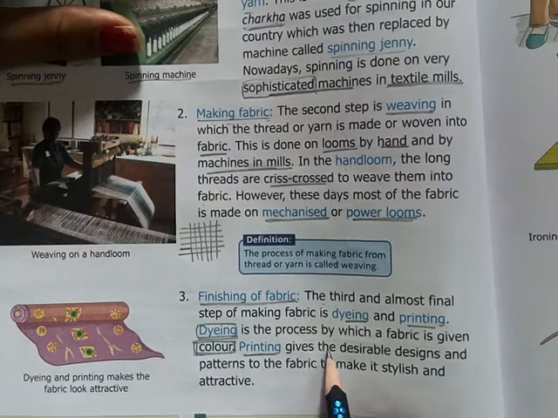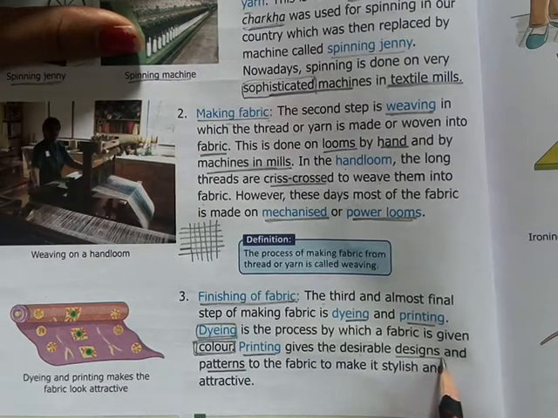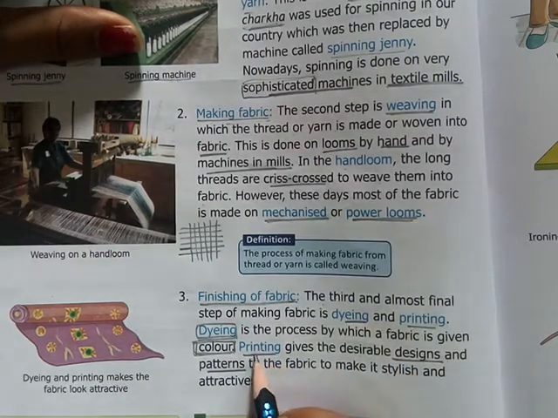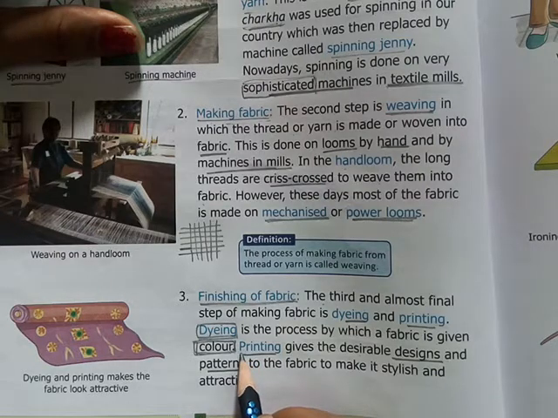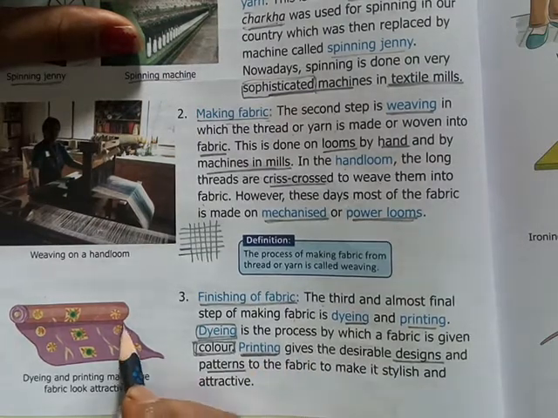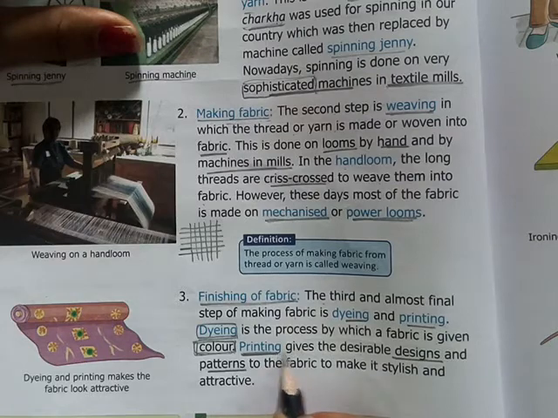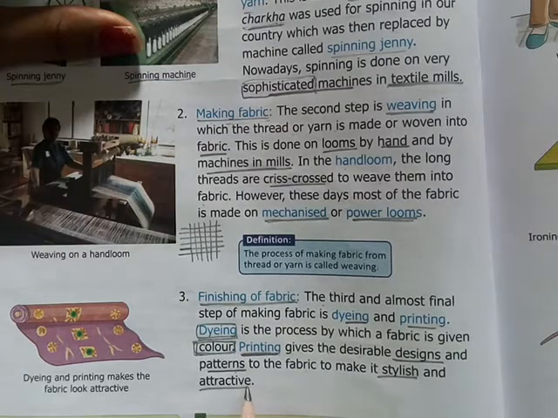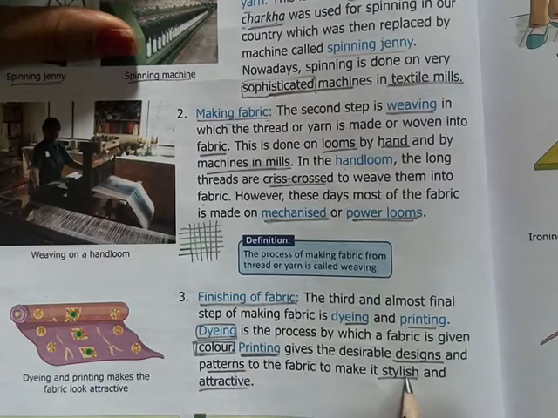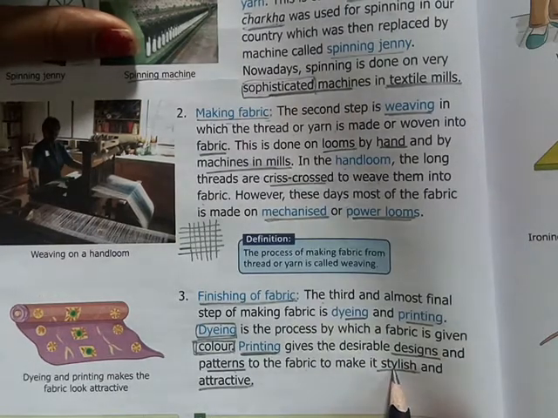Then printing. Printing gives the desirable designs and patterns to the fabric. We see that all the clothes are not plain. Okay, they all have different types of prints on them. Some clothes have flowers on them, some clothes have some designs, some clothes have some geometrical shapes. Printing gives the desirable designs and patterns to the fabric to make it stylish and attractive. So this printing is done for making the cloth stylish and attractive. Then only people will buy it and wear it.